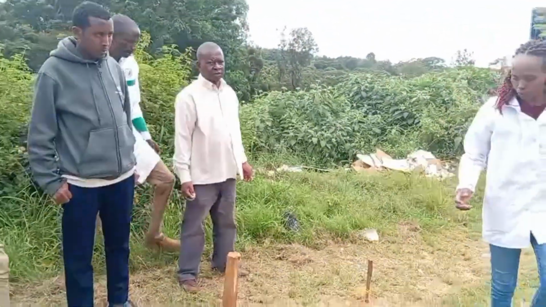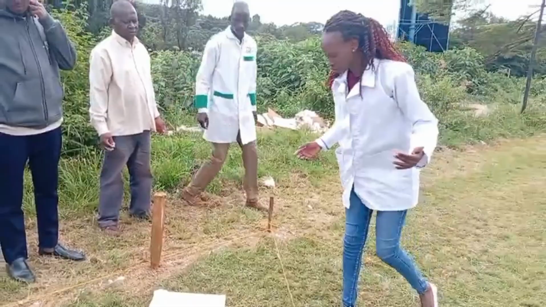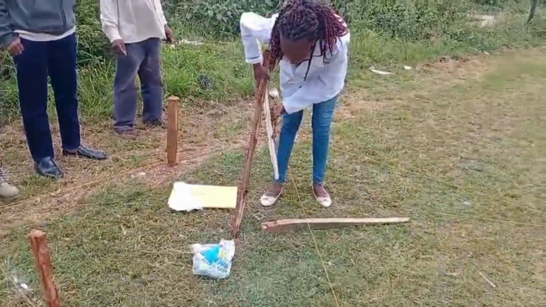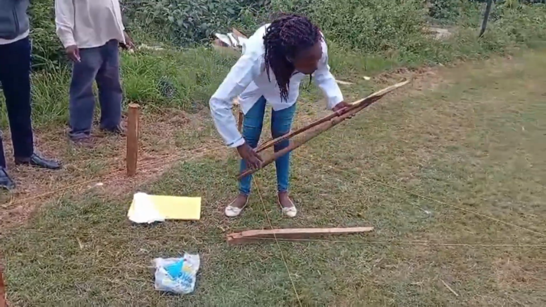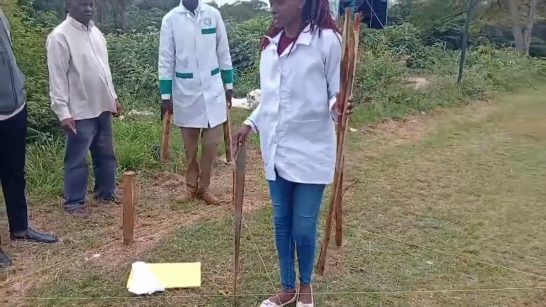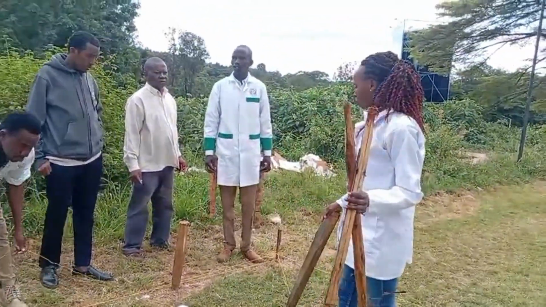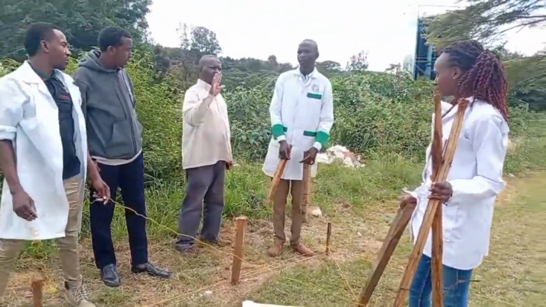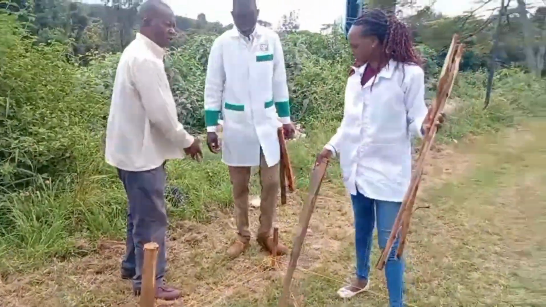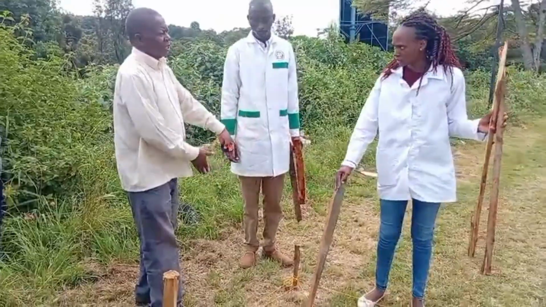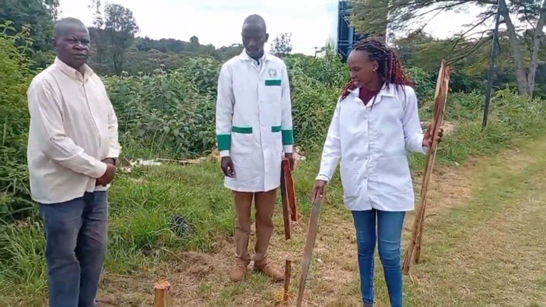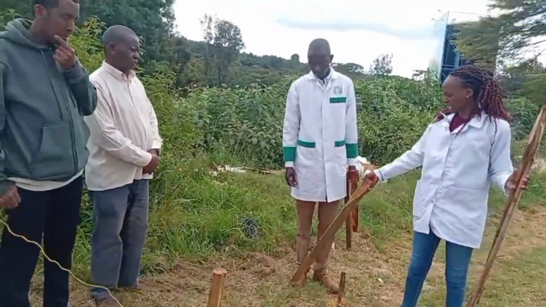Here we just use our profile board. Do you know what a profile board is? It enables you to transfer this line so that you can map the width of your trench. Exactly. Now we are going to make our profile board.